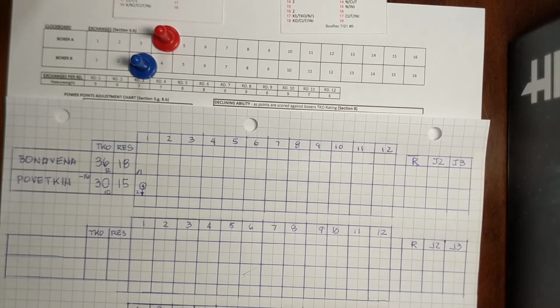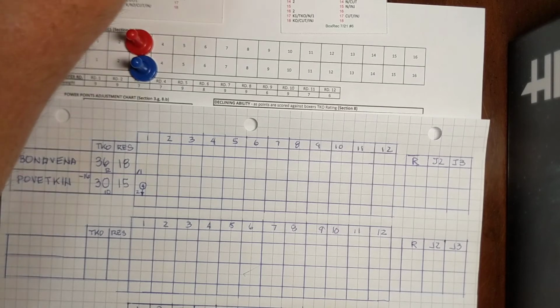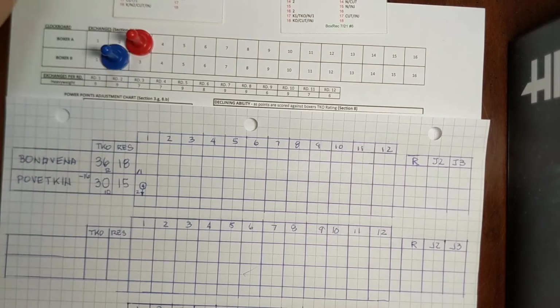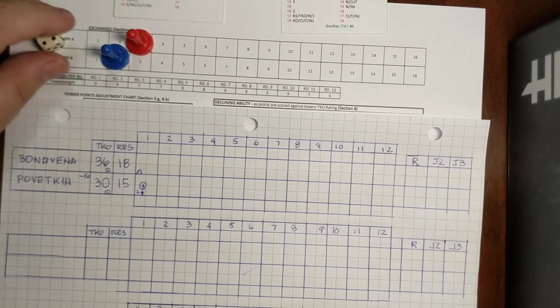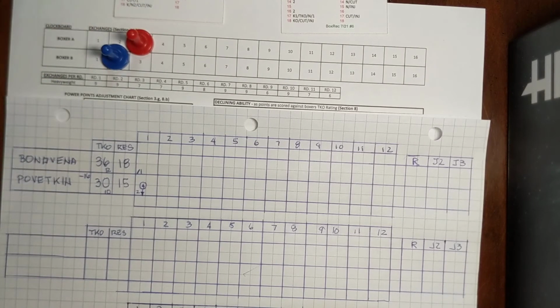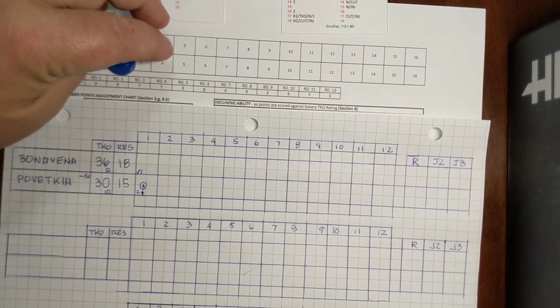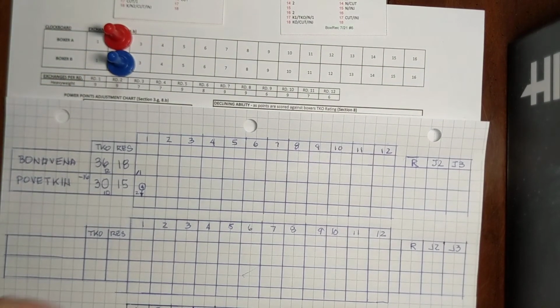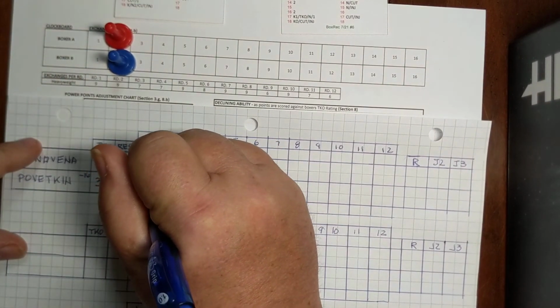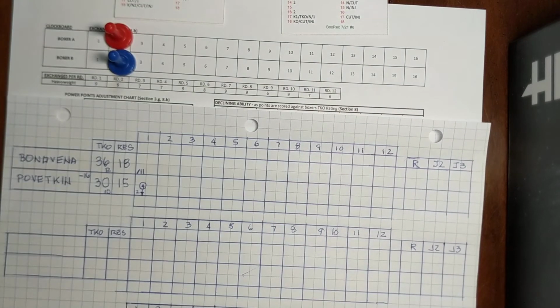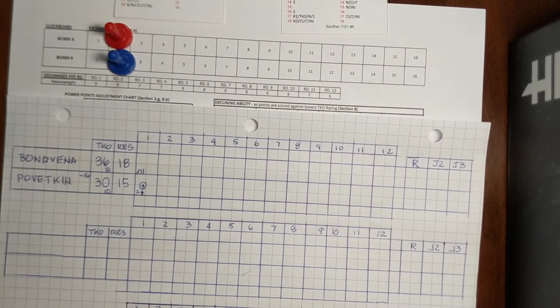Bonavena gets a 9, nothing. Povetkin gets a 9, nothing. Bonavena gets a 13. He's going to score 1 point and retain control.